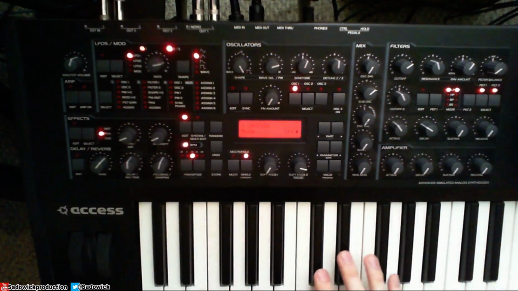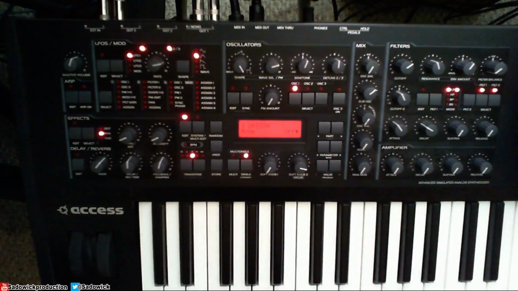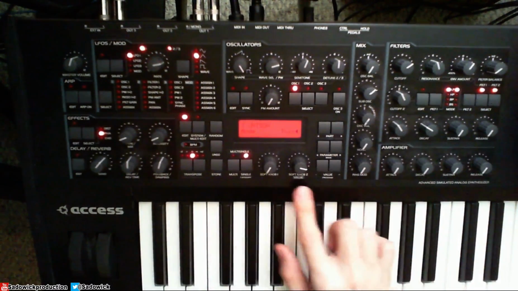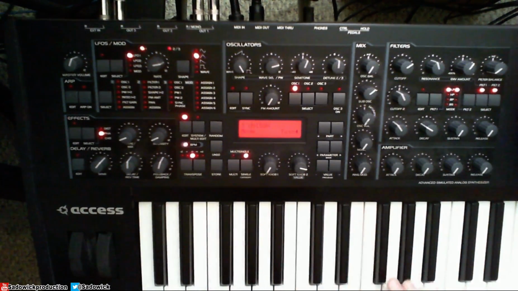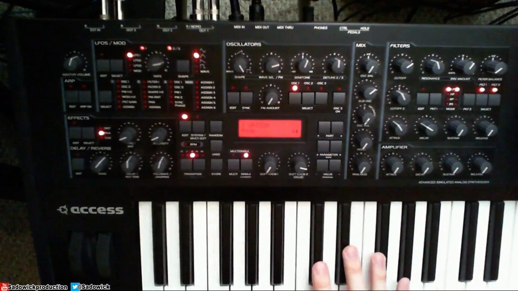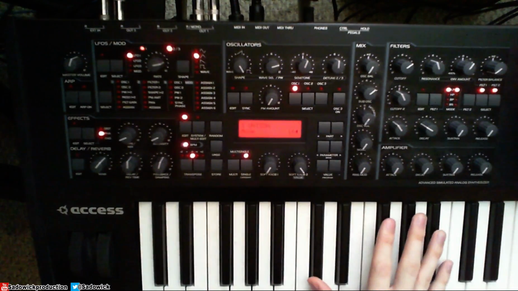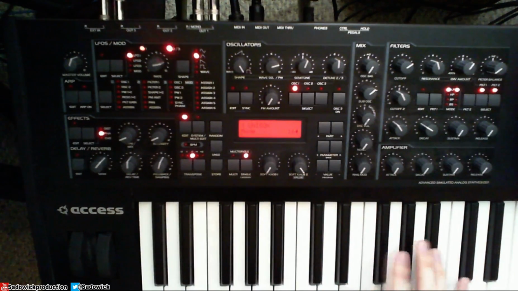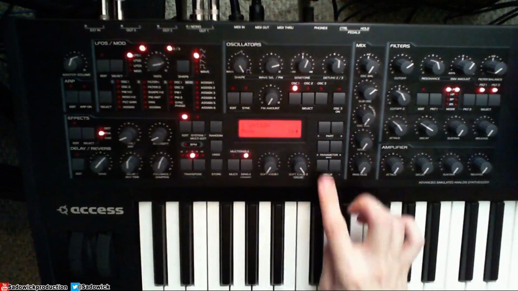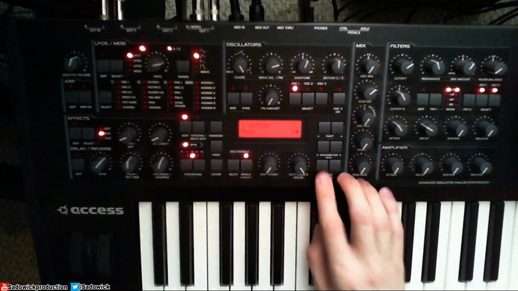So we have a sound here, a boring square, twin, wide. We can have 4 voices, and we can even bump this up to 16 parts of Unison, even to the point where you get lots of white noise. It's really weird.